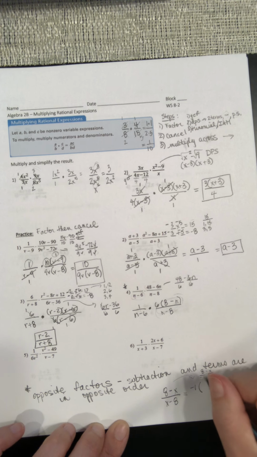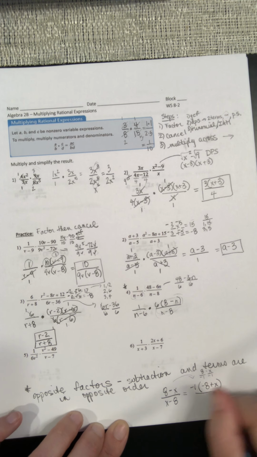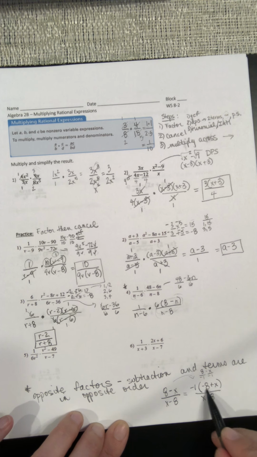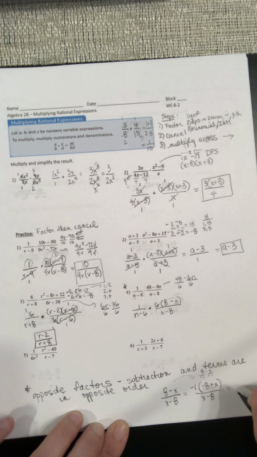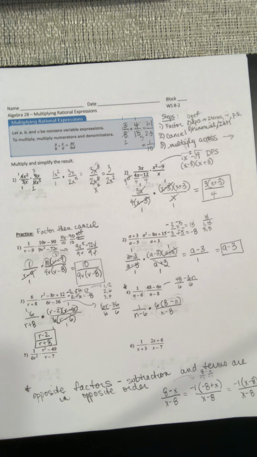So now the 8 becomes negative, and the x becomes positive, okay? And then if I switch the order of this, because usually x comes first, I'll have x minus 8 and x minus 8.